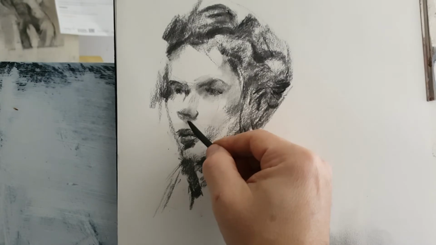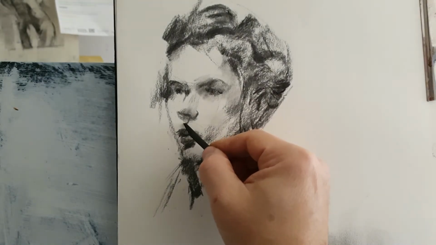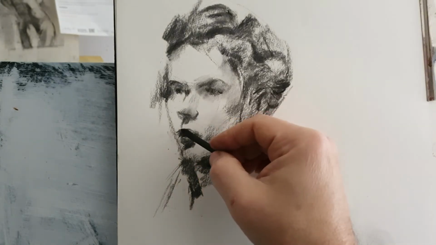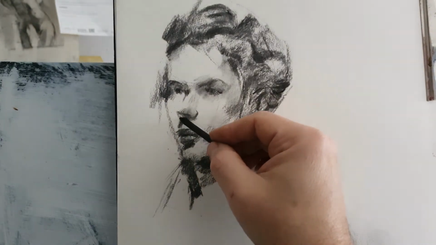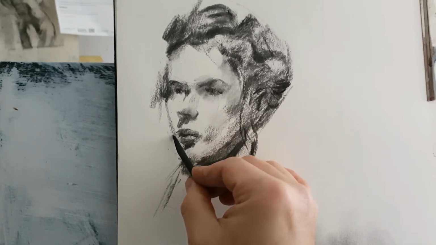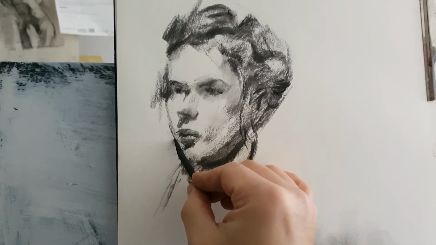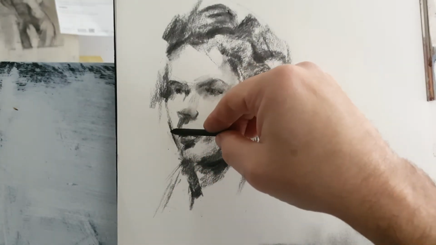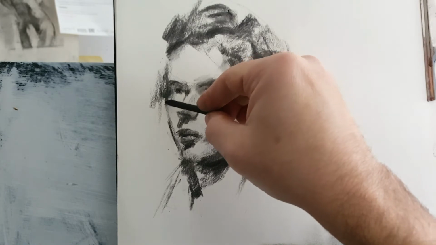And then you have the shadow of the nostril onto her upper lip. This is a very dark line there with just one line. Let it go here.